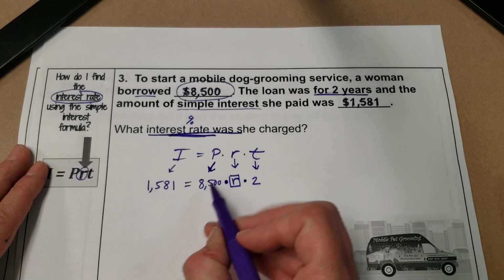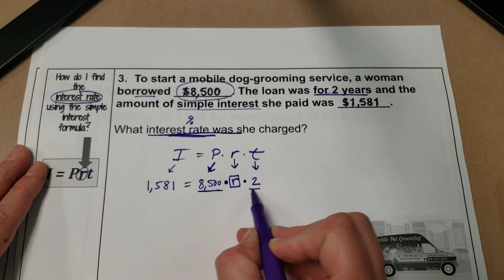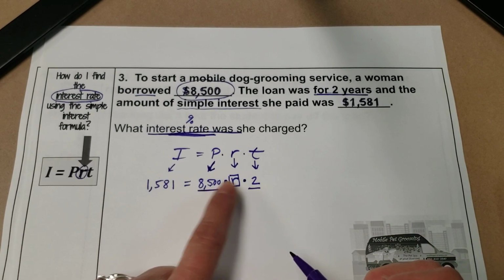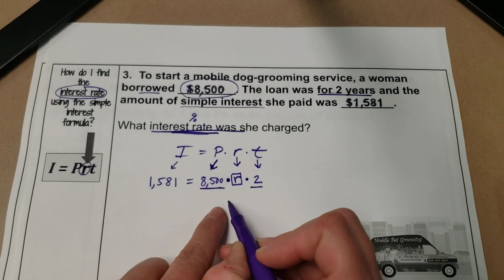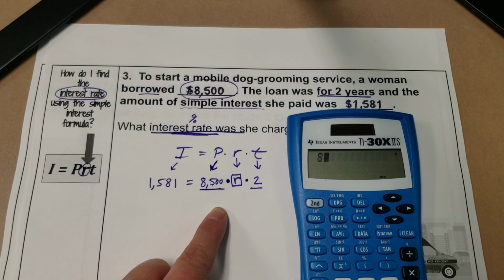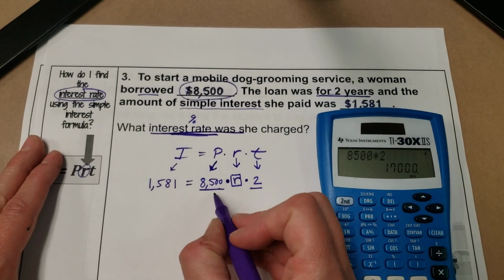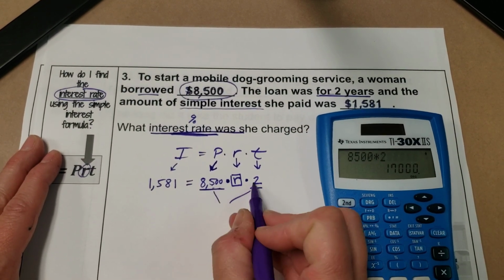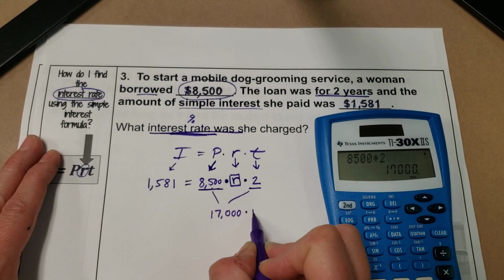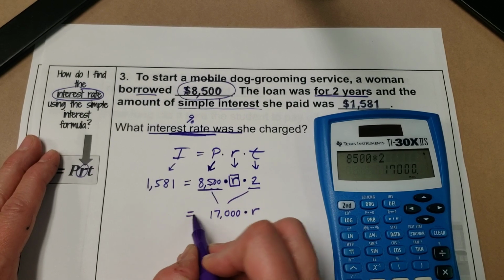Well, let's simplify over here. Do you see on this side the $8,500 times 2? These two numbers can be simplified. We can multiply 8,500 times 2 and put that together as one number. So let's do that first. 8,500, and we want to double it by multiplying by 2, 17,000. So I can rewrite these two numbers. I can multiply them together and get 17,000, and then I can bring down times R. Okay, so I just simplified this by multiplying those two numbers, and I'm going to rewrite everything.